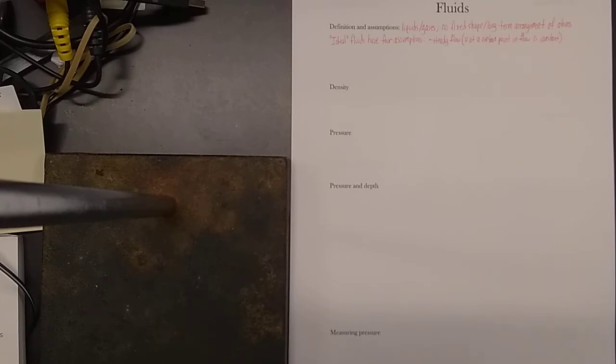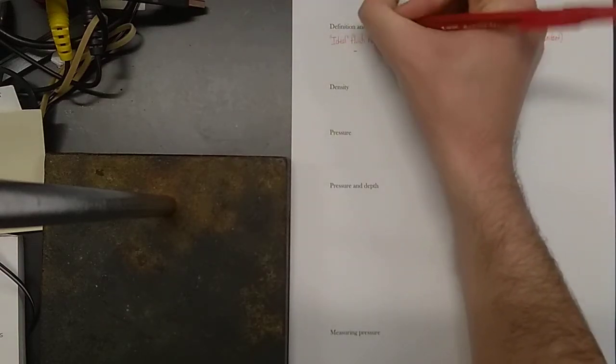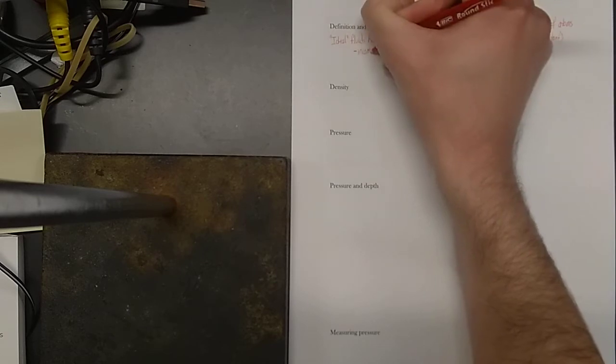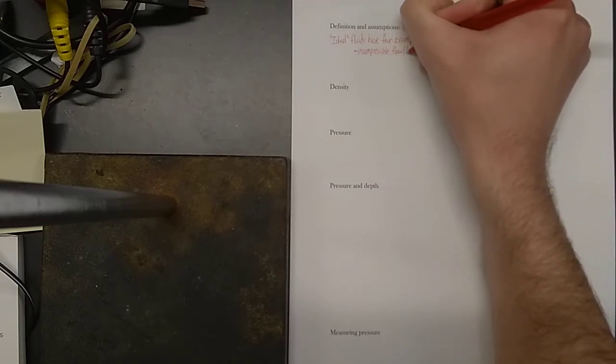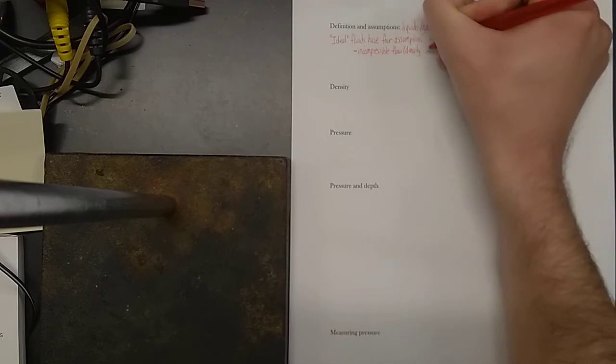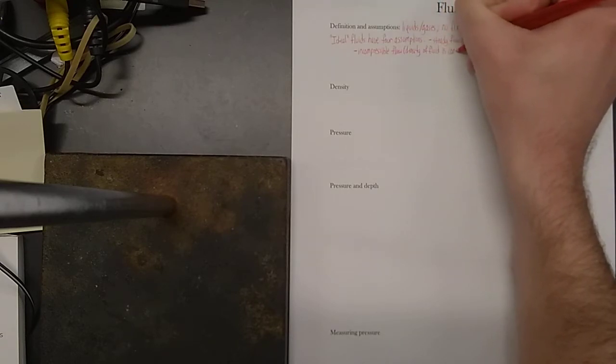Okay, so an example might be, imagine a nice steady flowing river where the water is moving at a certain speed consistently at any point. Non-steady flow would be like rapids, which has a lot of chaos and turbulence in it. So steady flow is one assumption. We're also going to assume incompressible flow, which means that not only is the speed constant over time, but the density of the fluid is constant over time.